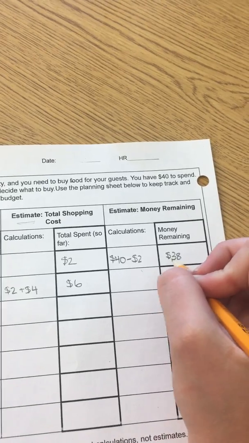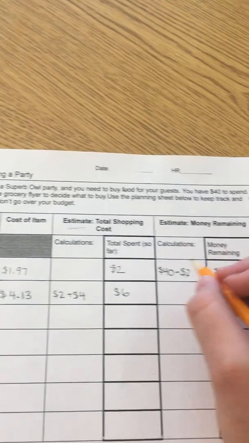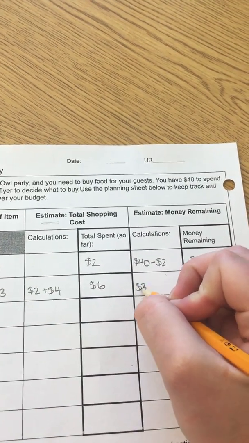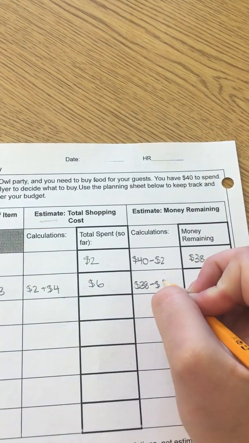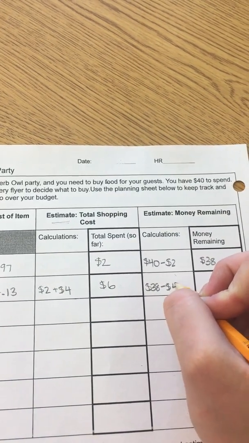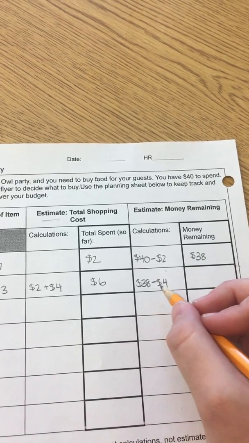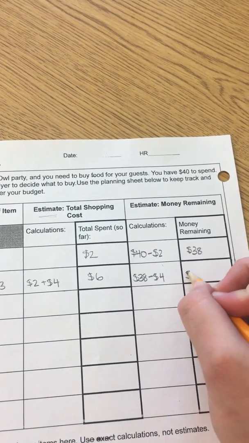I had $38 left after I bought my Pringles, but now I'm also buying apples for $4. So I'm going to take my $38 and subtract my $4 for apples, and I have $34 left.